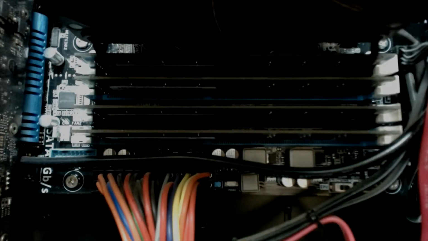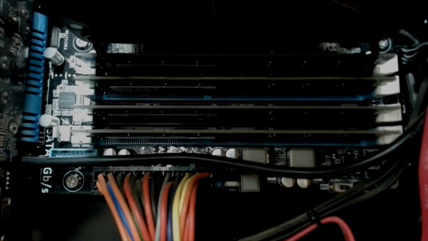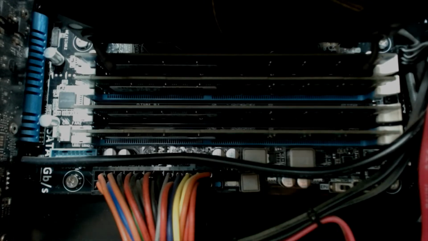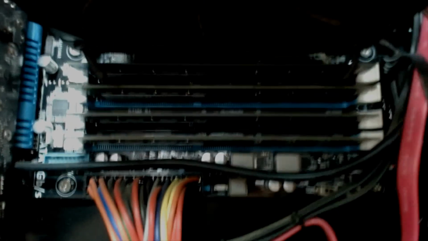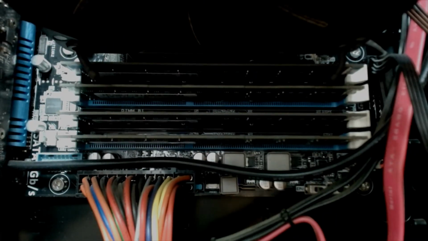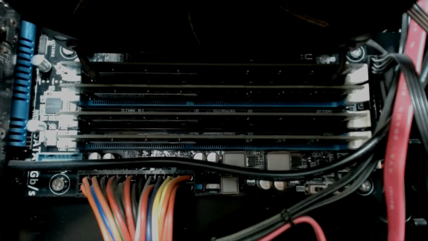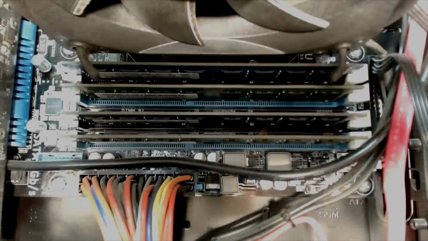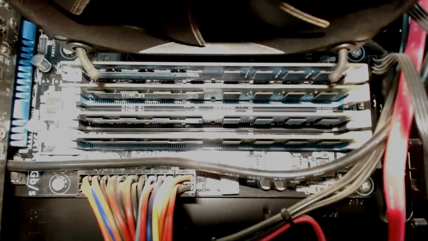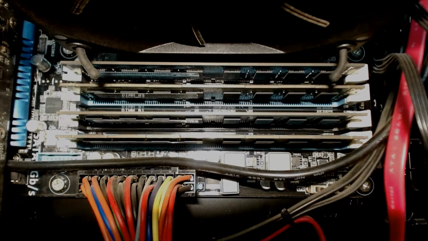It was a custom order from a place called DSO, Digital Systems Online. This is the computer that I was using for live streaming before I bought the big beast.